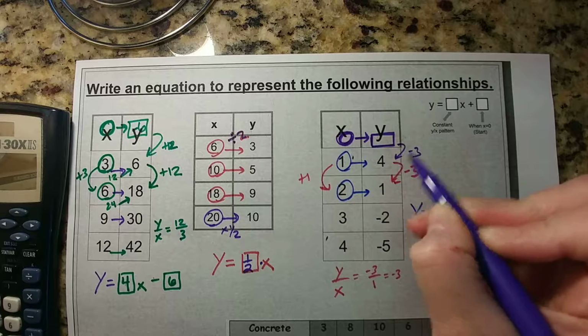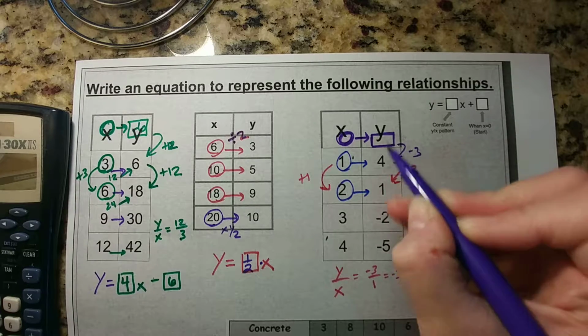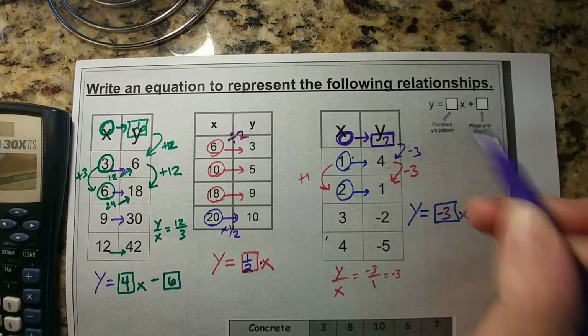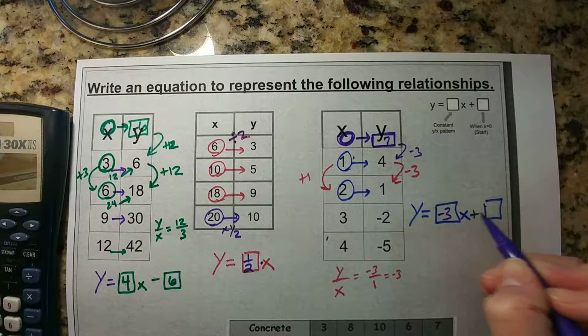Remember the rules that we're minusing by 3? So to get back up here, I'd have to add 3. 4 plus 3 is 7. So let's try it. 7 minus 3, minus 3, minus 3. Yep, so this is going to be adding 7.